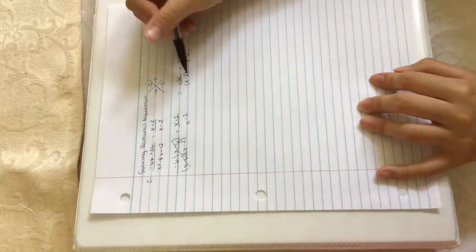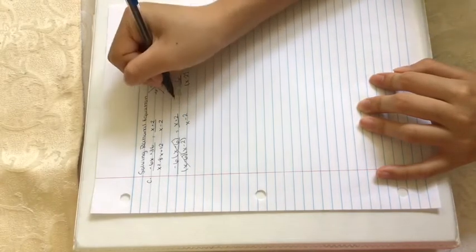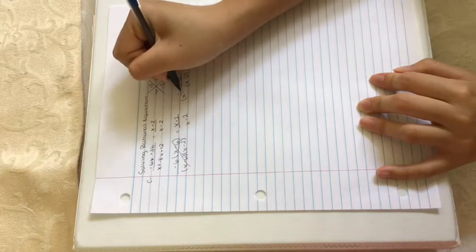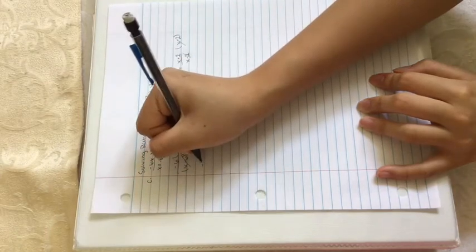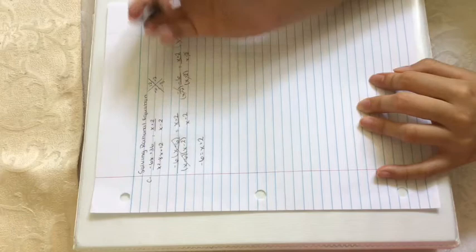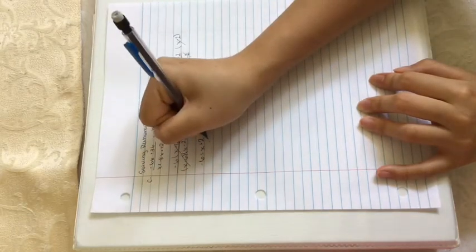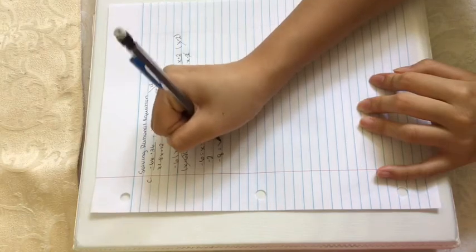And so I notice that both of the denominators have x minus 2 at the bottom. So I'm going to multiply each side by x minus 2 to get rid of the denominator and leave negative 6 equals x plus 2. From there, I'm going to solve for x, and so I'm going to minus 2 from each side, and so I should get negative 8 equals x.